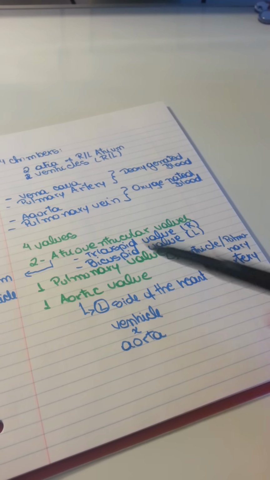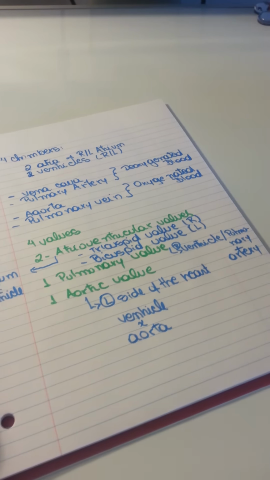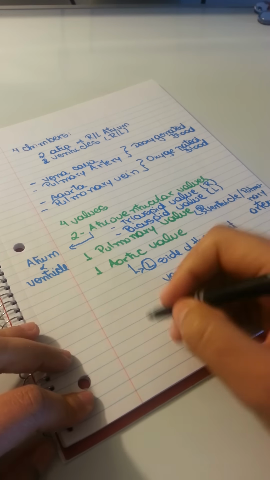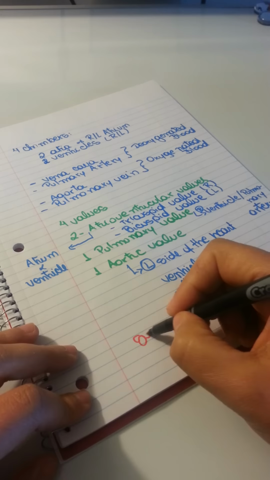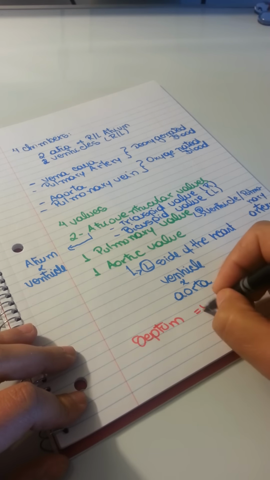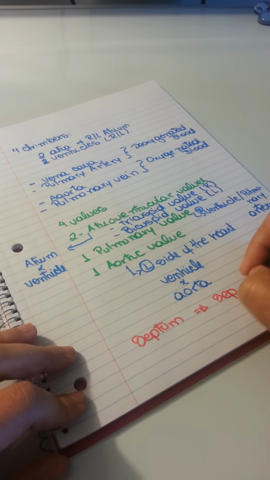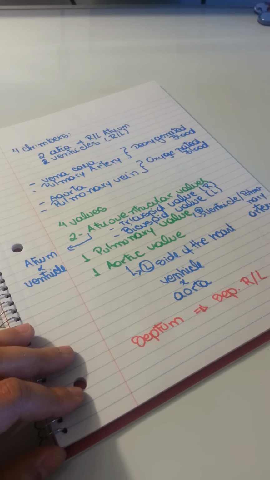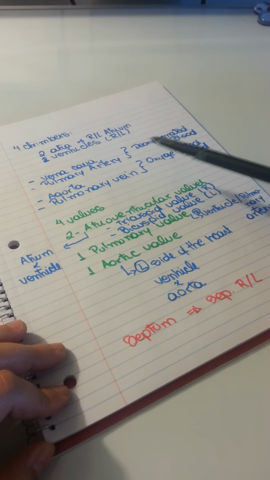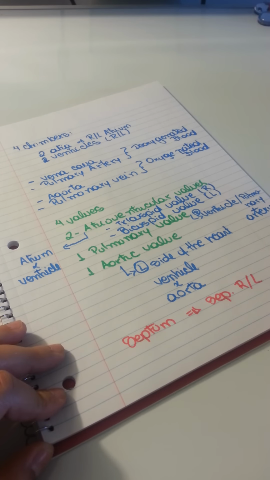What other terms have we learned? What separates the heart into right and left side? So what separates it would be the septum. It separates the heart into right and left. And what else have we learned? We have pulmonary, well, we already talked about pulmonary veins up here. Let me think, what else are we missing?